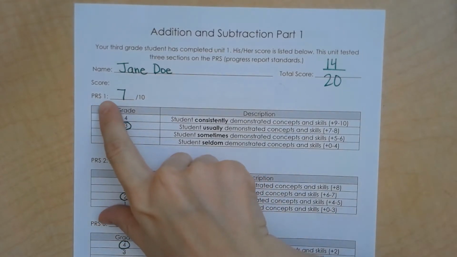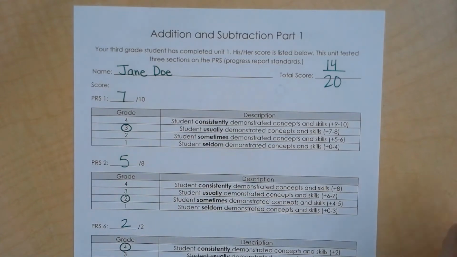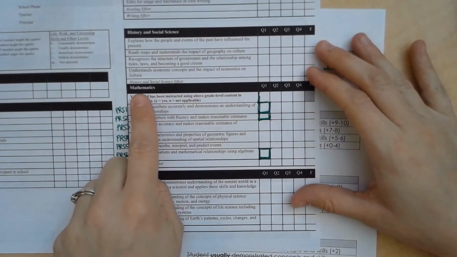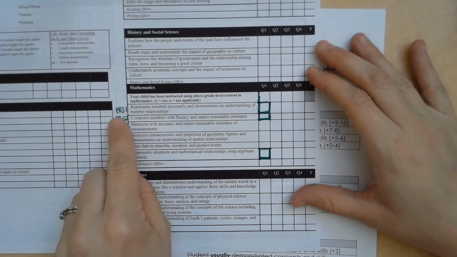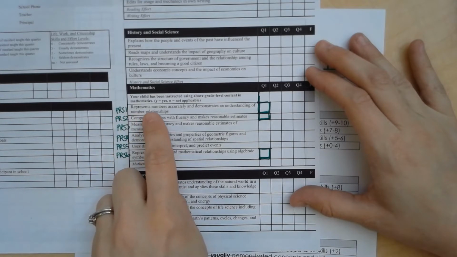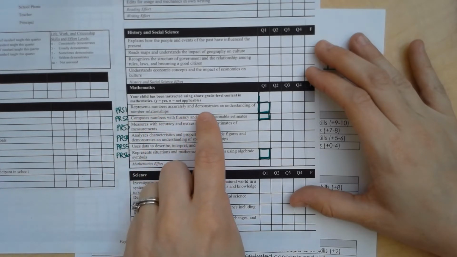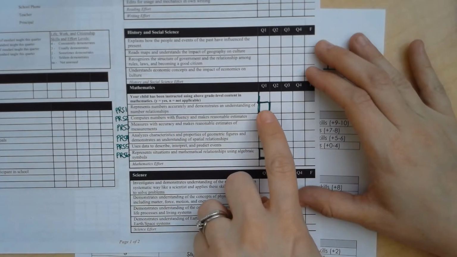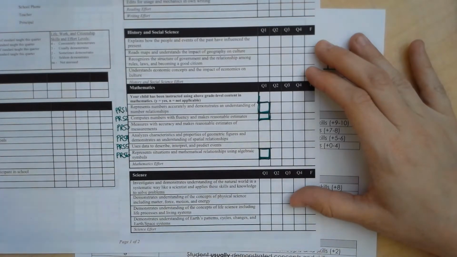PRS 1 stands for Progress Report Standard number 1. So looking over here at the progress report in the mathematics column, the first progress report standard is listed right here. Represents numbers accurately and demonstrates an understanding of number relationships. So your child's grade would be filled in right here.